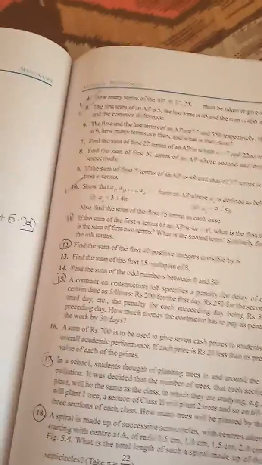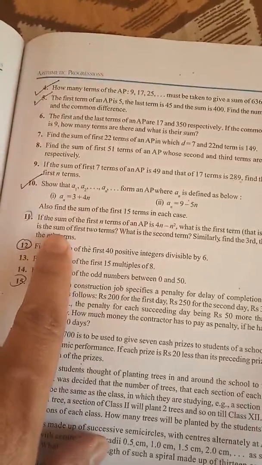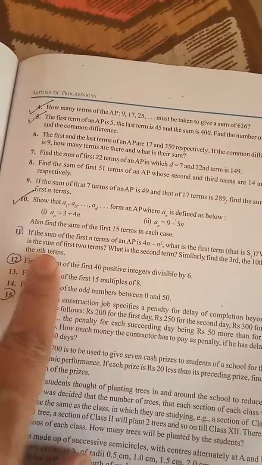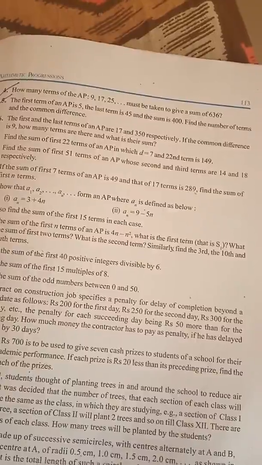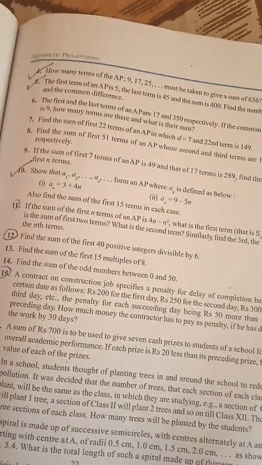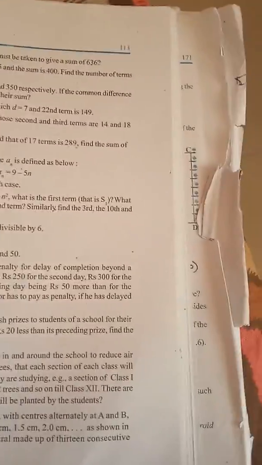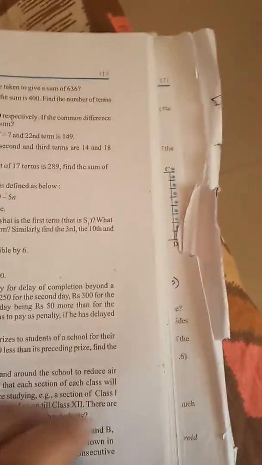Basically they always ask for finding the sum, like the sum is given and you have to find the nth term or a particular term. This is a very important question. That means the sum is given and you have to find the nth term. So you just see this type of questions.